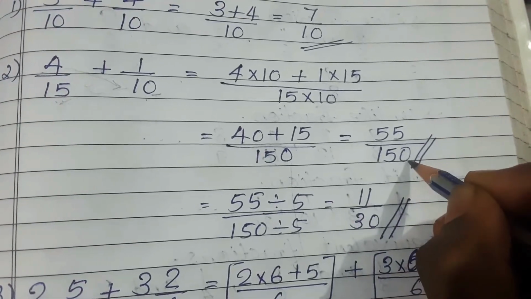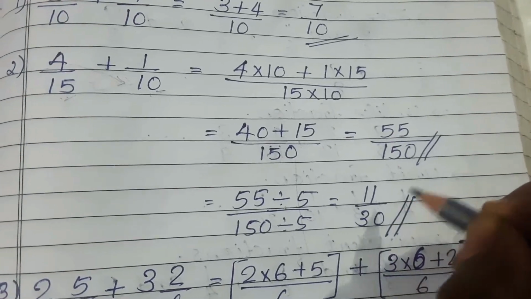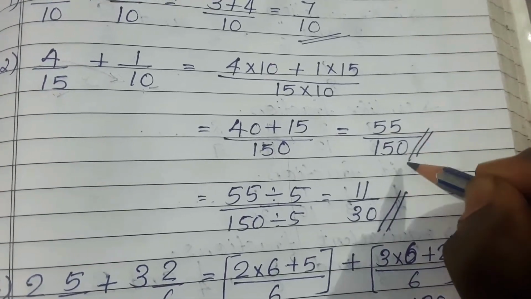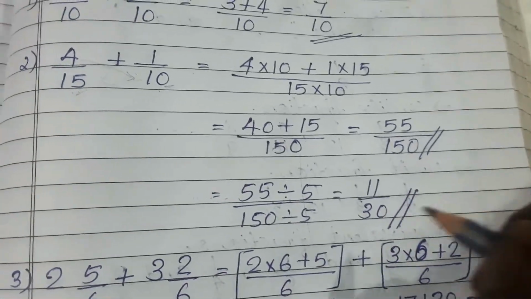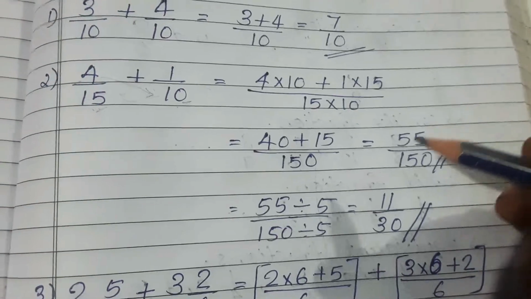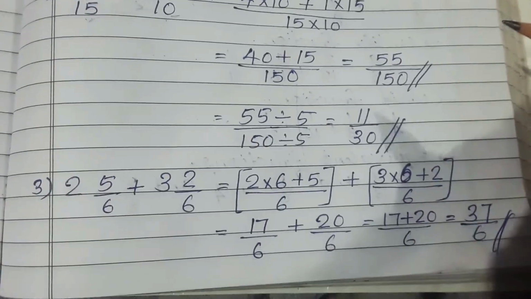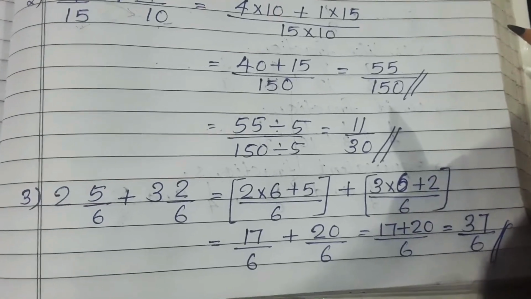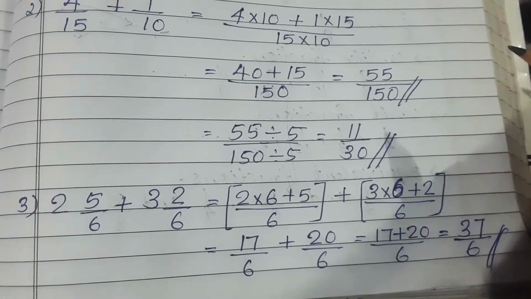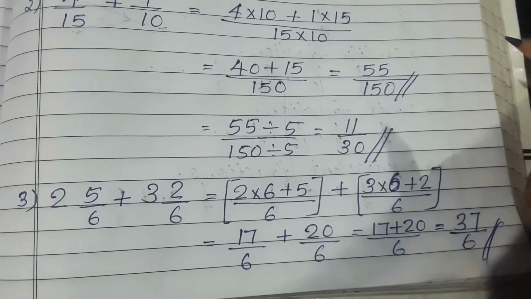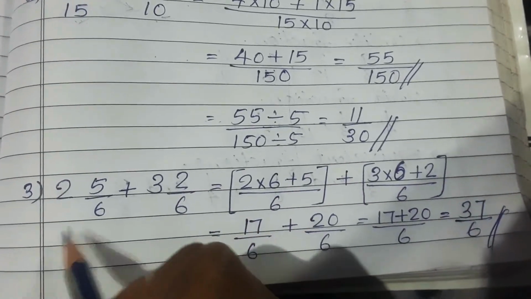And finding the simplest form is the better option. Okay, after getting this answer, you can simplify it to the simplest form. Okay, do like this. So this is the addition of unlike fractions. Now we are moving to the important one, that is addition of mixed fractions. Addition of mixed fractions. So children, in the previous classes we learned about the conversion of mixed fractions, isn't it?